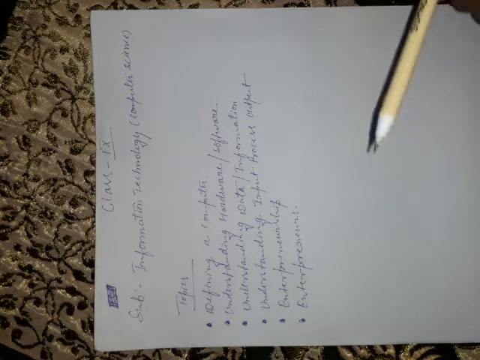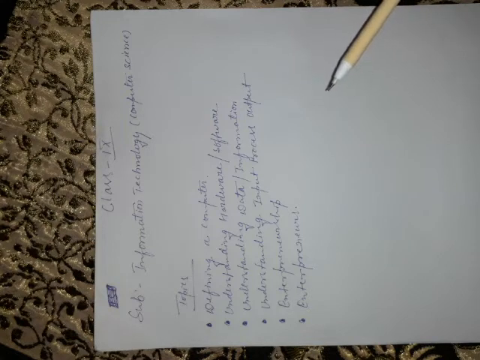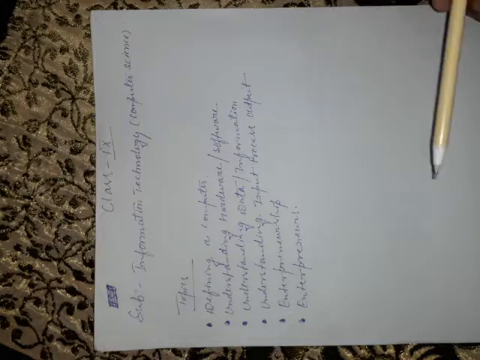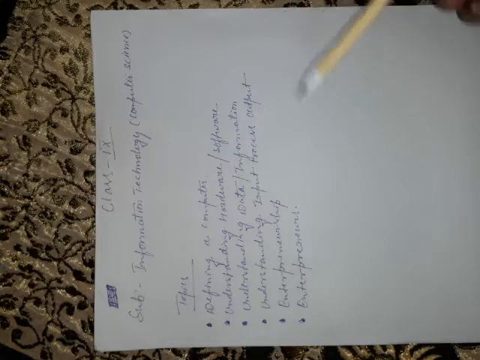Any device that lets you enter data or instructions is known as an input device, such as a keyboard, mouse, and joystick. On the other hand, any hardware device which displays results to you is known as an output device, such as a monitor and printer.